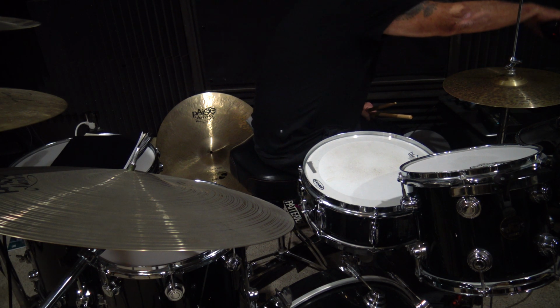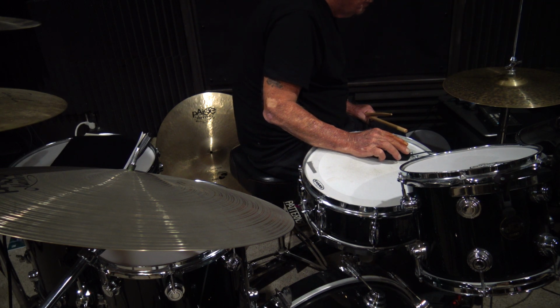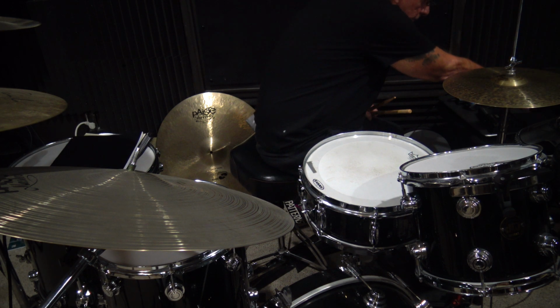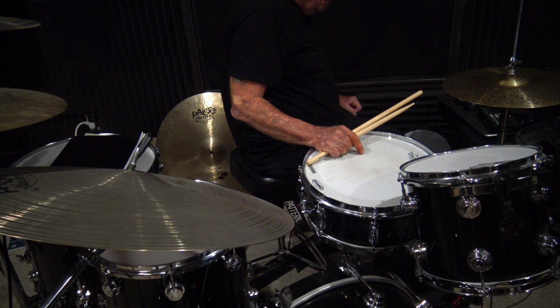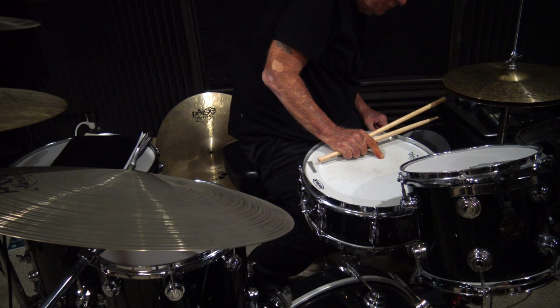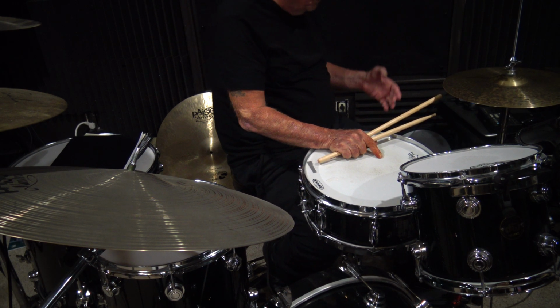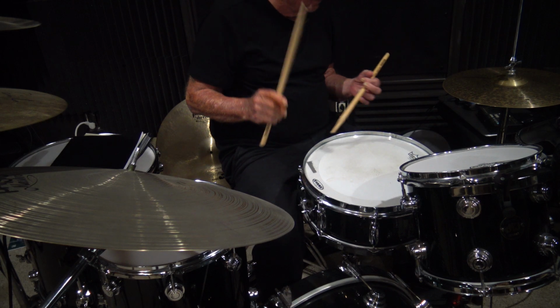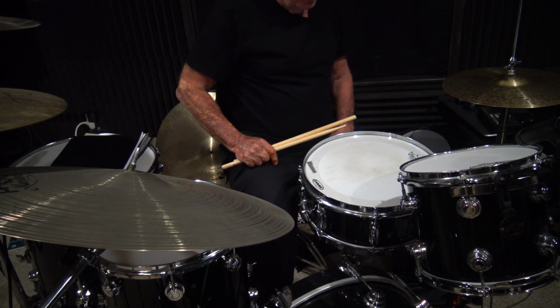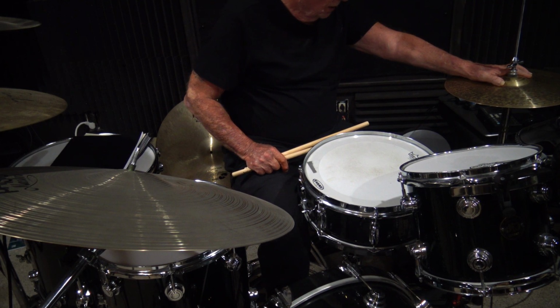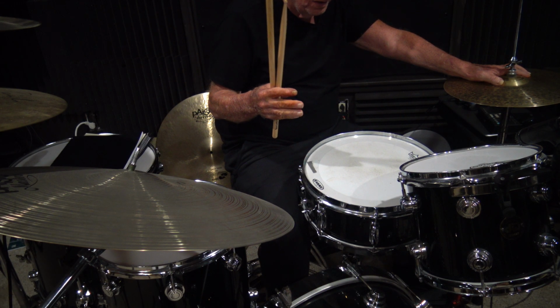We all definitely have the Stick Control book. Everybody have the Stick Control book? We all know page 5. What I'm going to do is half strokes. Now there's a few ways to do this.